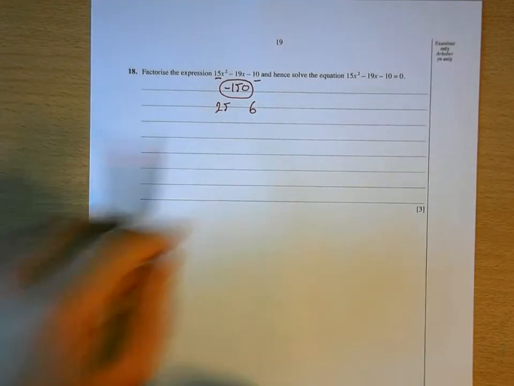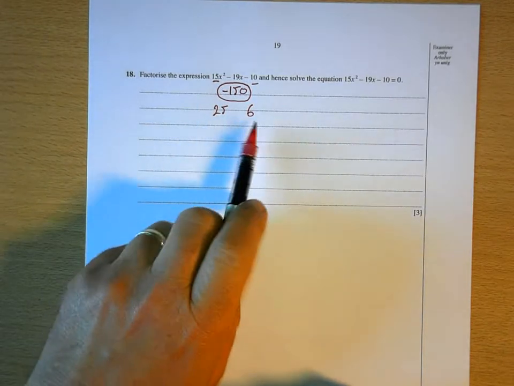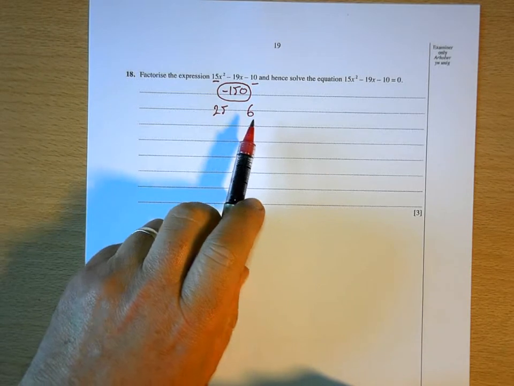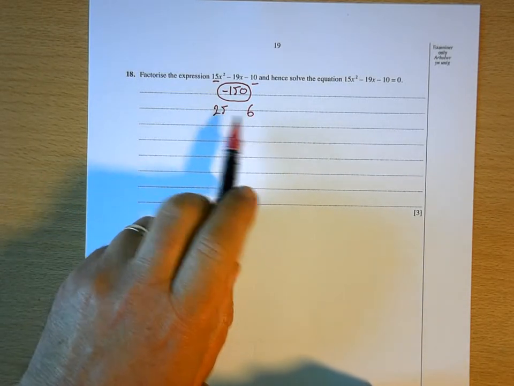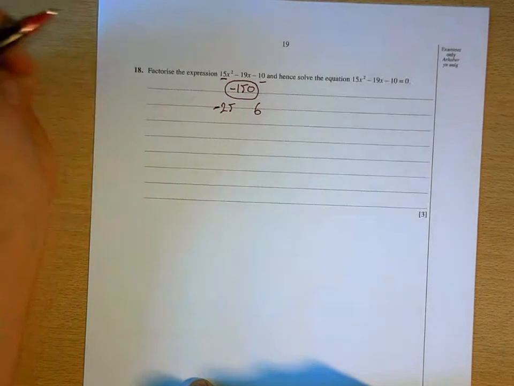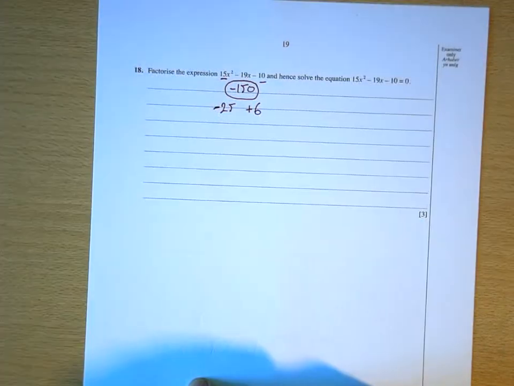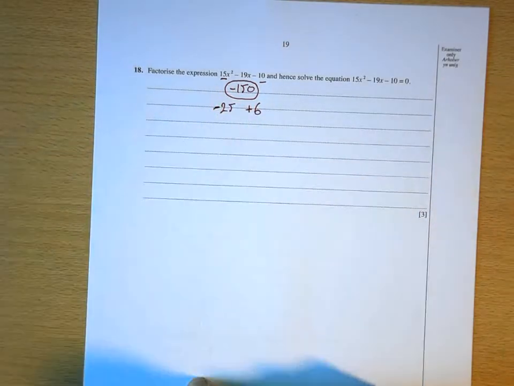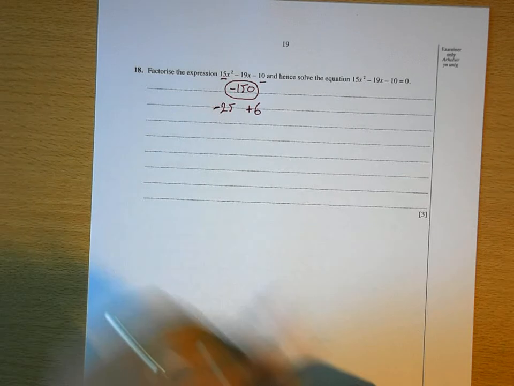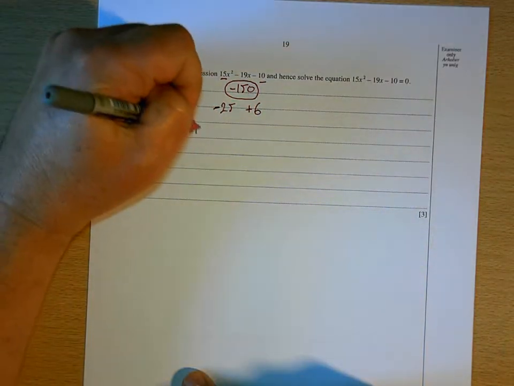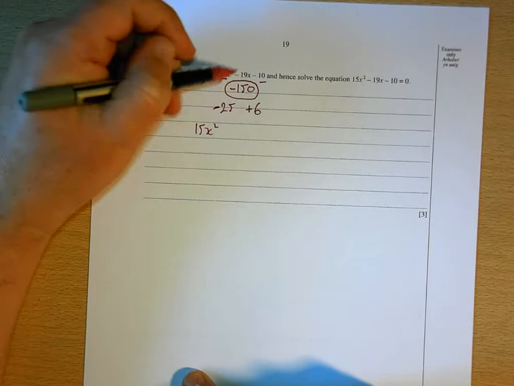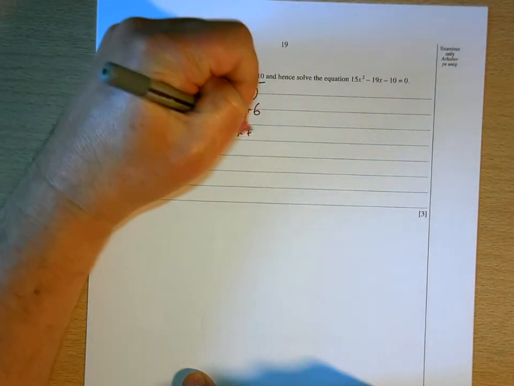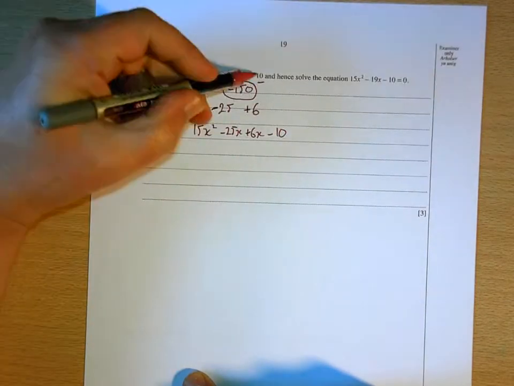So where was I? Yeah, so we're looking for two numbers that multiply to give 150 and can combine to give minus 19. So in order for this to get minus 19, I need the 25 to be negative and I'd need the 6 to be positive. And then when I multiply them together, I'll get the negative 150. Now I rewrite my expression: 15x squared, and instead of minus 19x, I write minus 25x plus 6x, and then the negative 10.